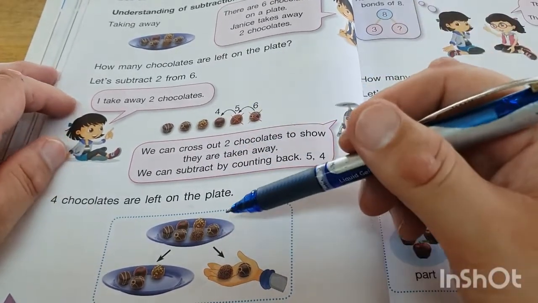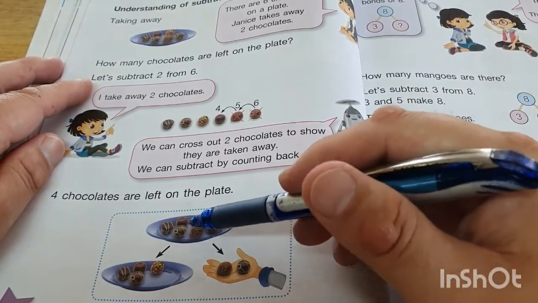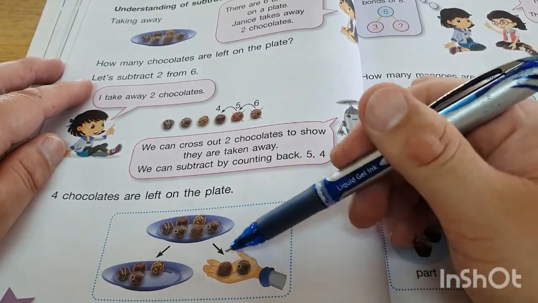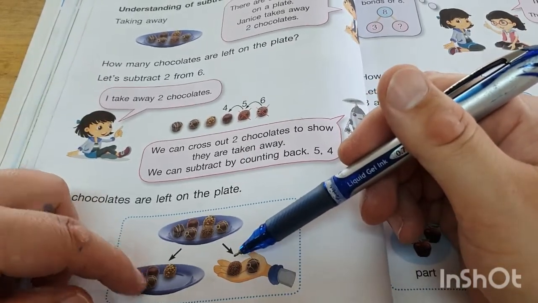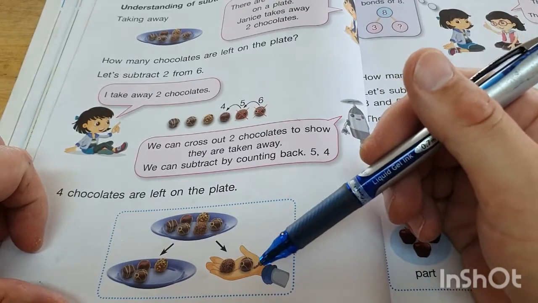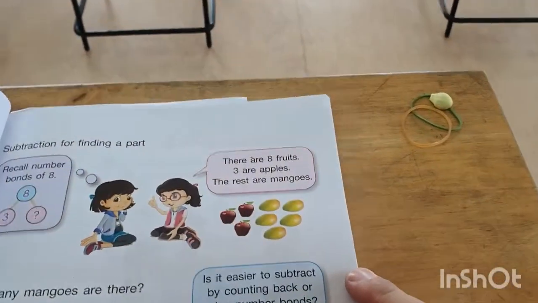So if you use number bonds, you have 6, the whole is 6, and then you take away 2, so part 1 you take away 2, part 2 you have 4 left. Okay, now page 73 please.